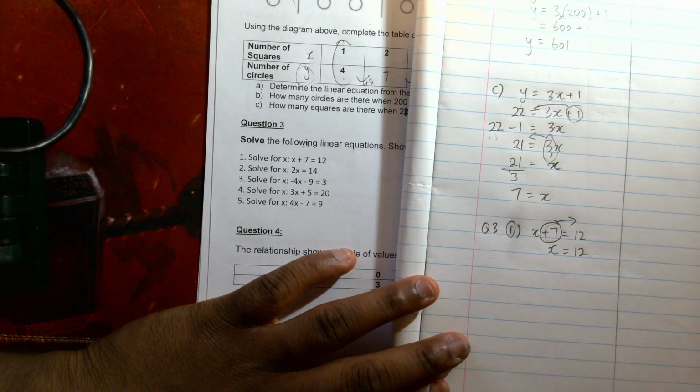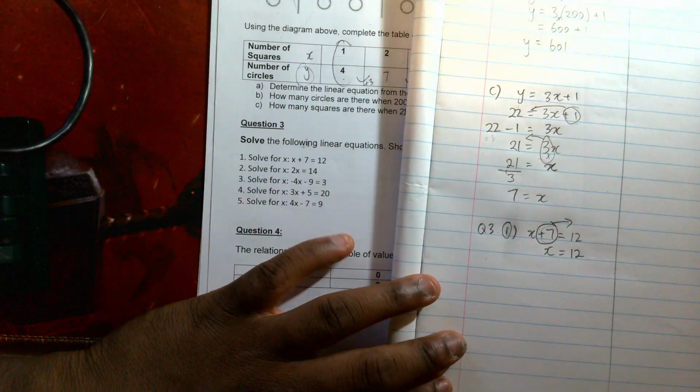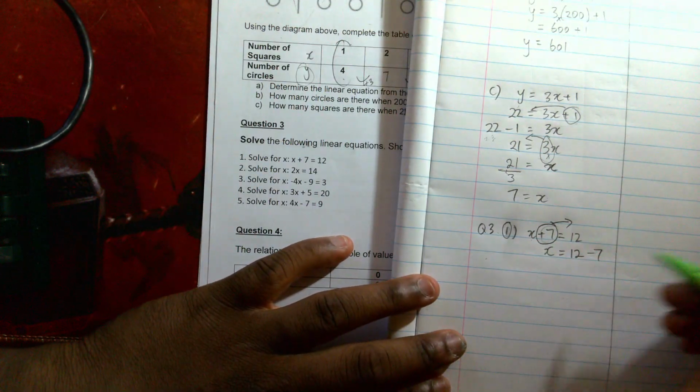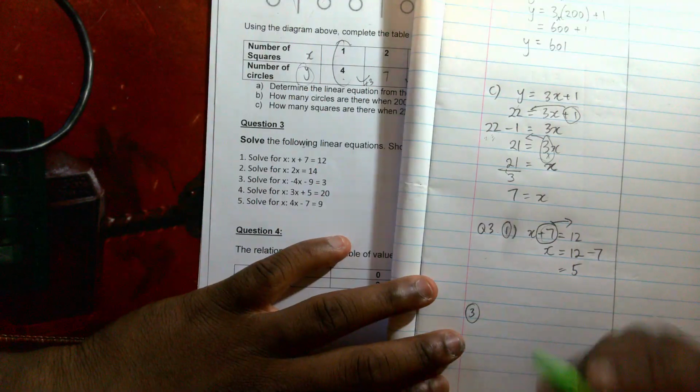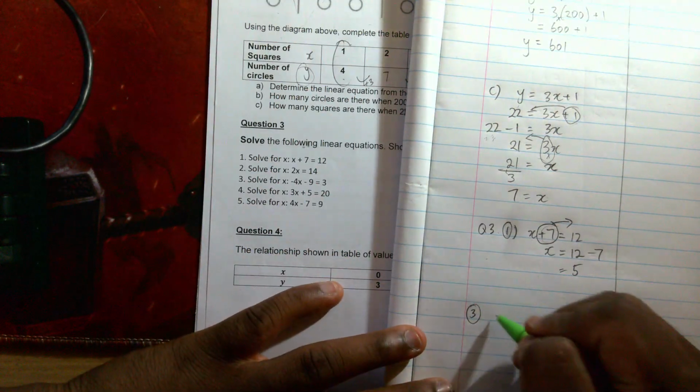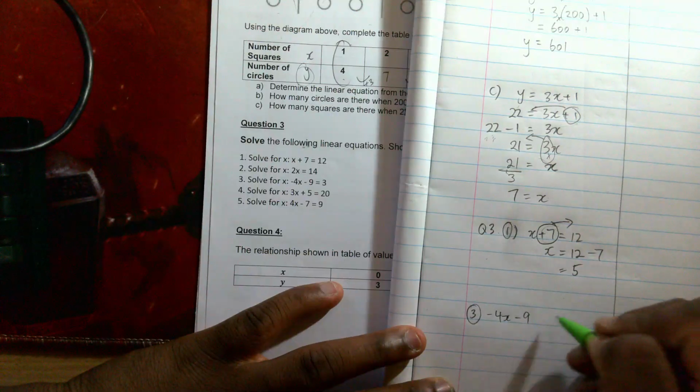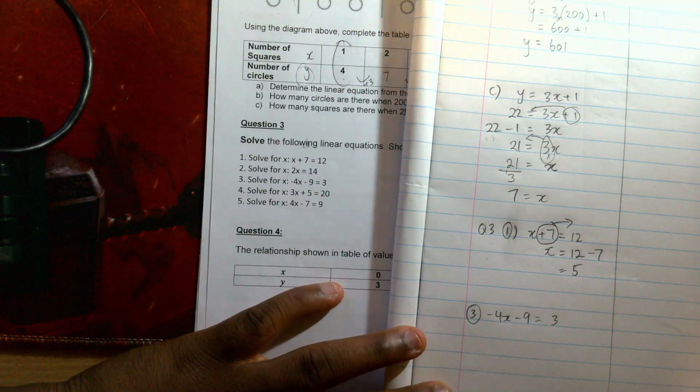Moving that over leaves us with x by itself. We've got 12 on the right hand side. Positive 7 goes over, becomes its opposite, negative 7. 12 take 7 is 5. And I said I was going to do question 3, so negative 4x take 9 equals 3.